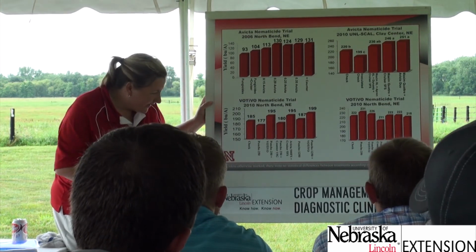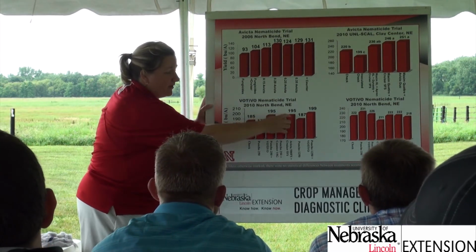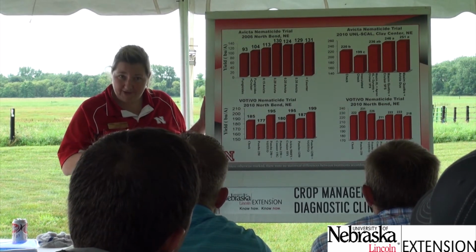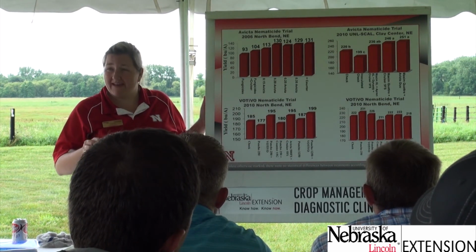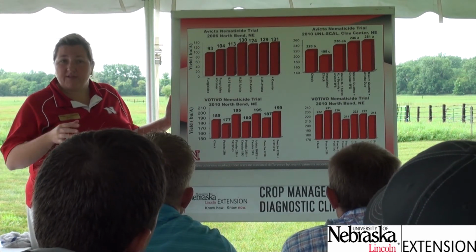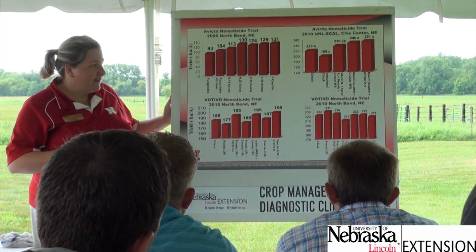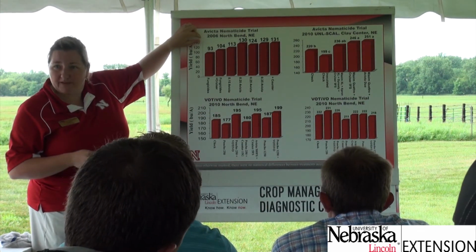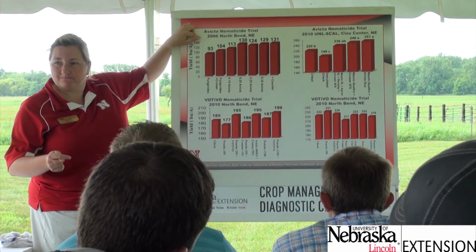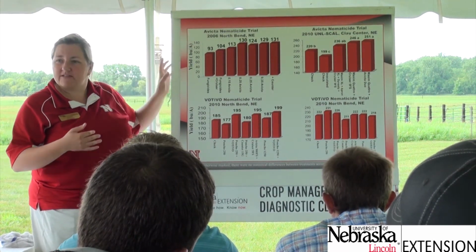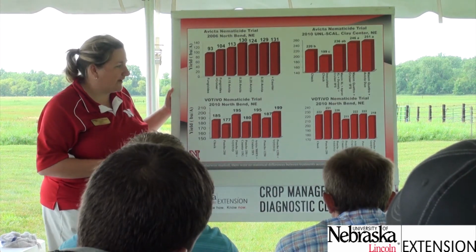To boil it all down, I'll remind you here, our three highest yielding treatments in that location that year were the ones that did have nematicides with them, whether it was the Votivo or the Evicta. So they all performed well in that case. Keeping in mind though where you're at. You're back in that same location in North Bend with high nematode pressure.